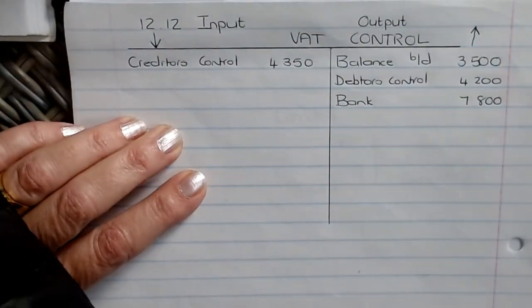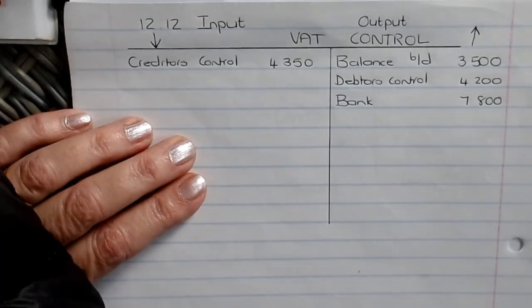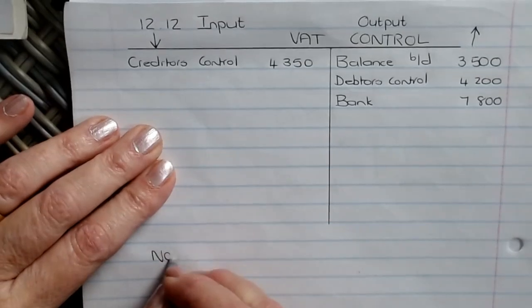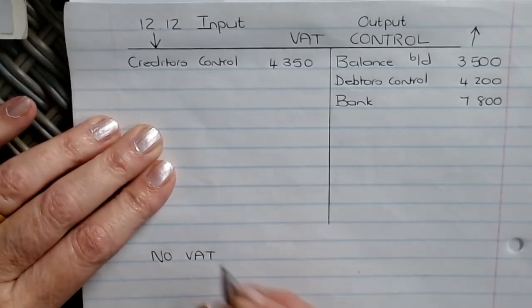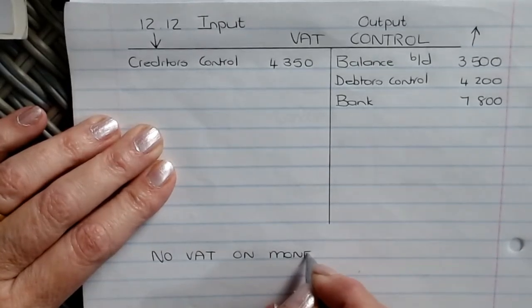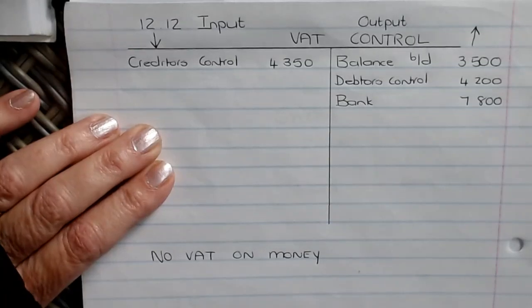Next, cash and EFTs received from debtors in payment of accounts. Guys, payments, money, there is no VAT on money. So even though they tell us that there's accounts being paid, there's no VAT there. We've already charged the VAT on the invoices.